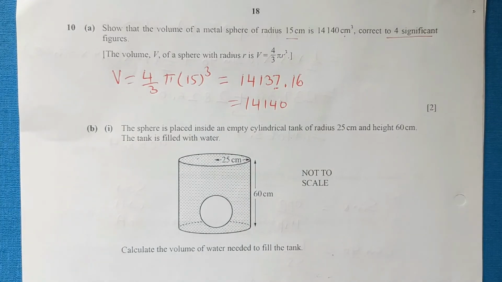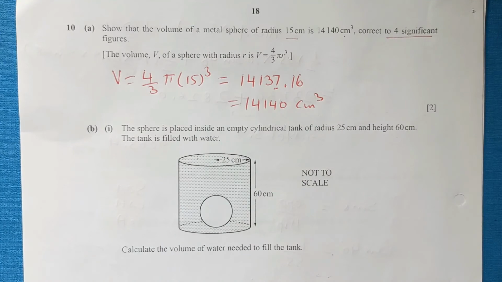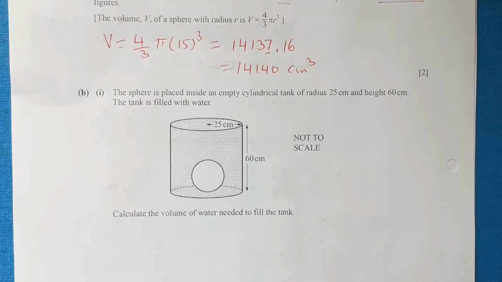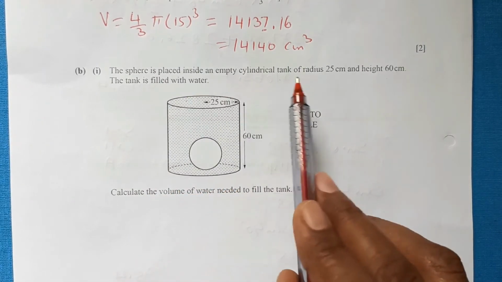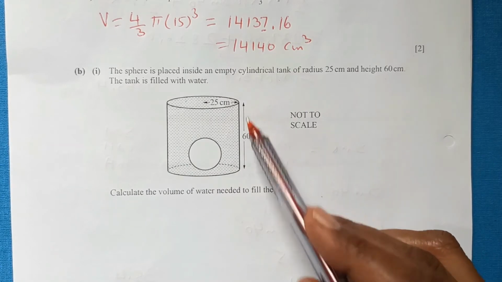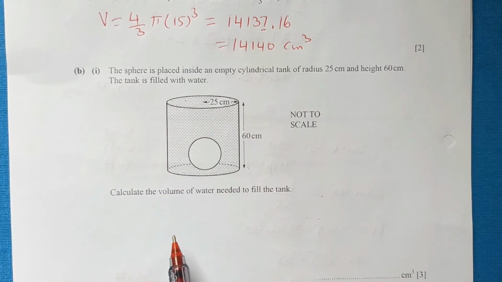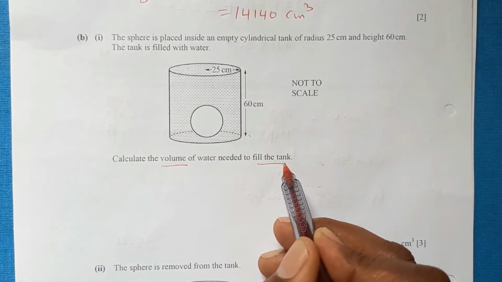So that's what we need to show, that the unit is centimeter cubed. And now part B. The sphere is placed inside an empty cylindrical tank of radius 25 centimeters and height 60. The tank is filled with water. Calculate the volume of water needed to fill the tank.